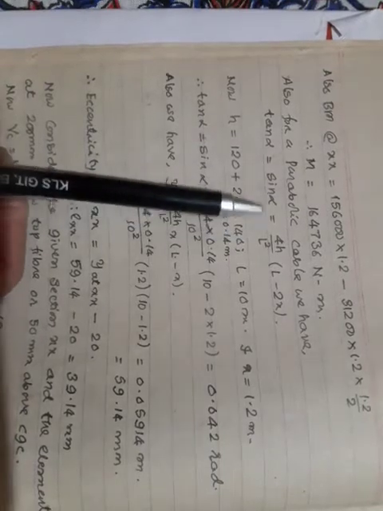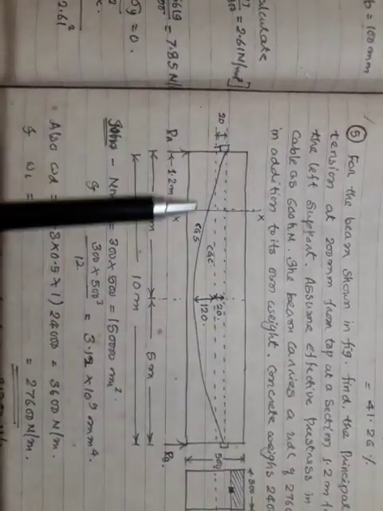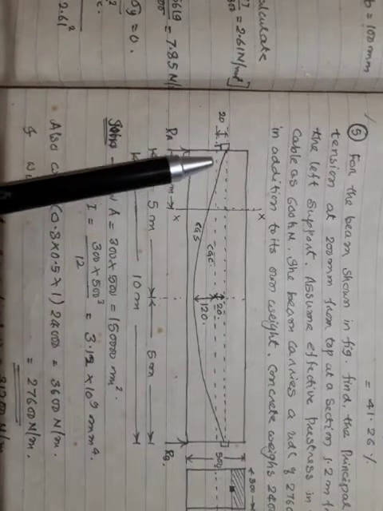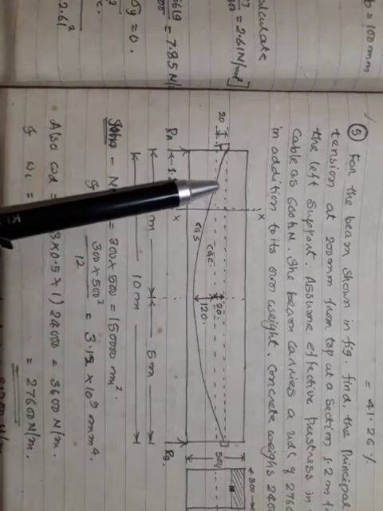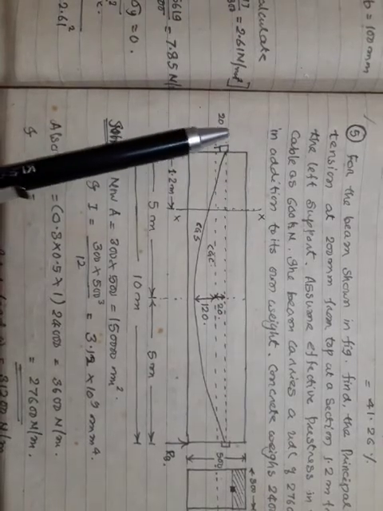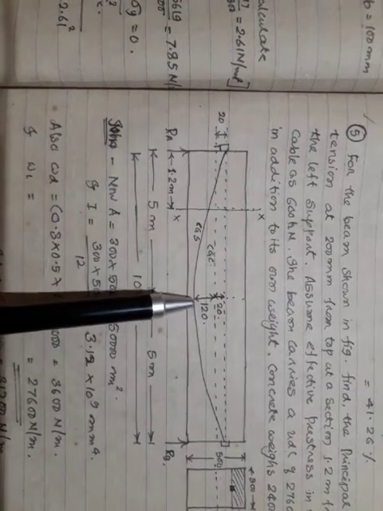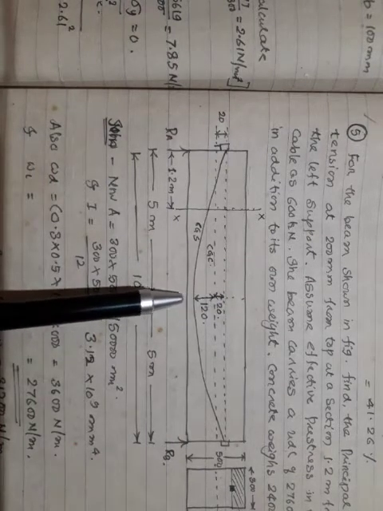Now in this equation, h is the total dip. See now, the cable is laid parabolic like this, as you know. From CGC, it has got a dip of 120 mm, and this cable has gone upward from CGC by 20 mm. That is what the problem states. So 120 mm plus 20 mm, total dip is 140 mm.